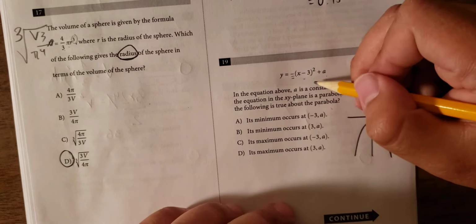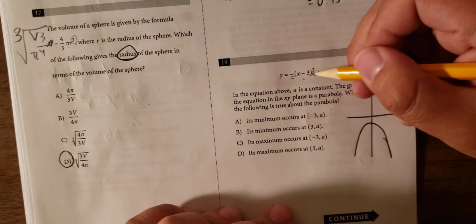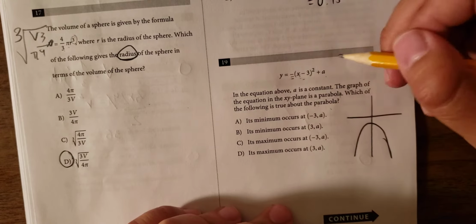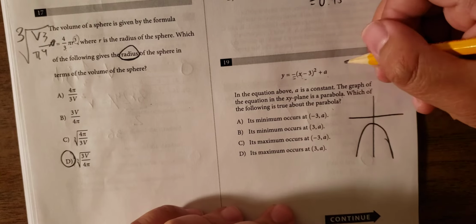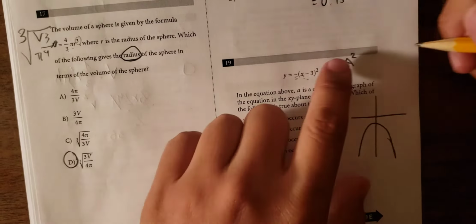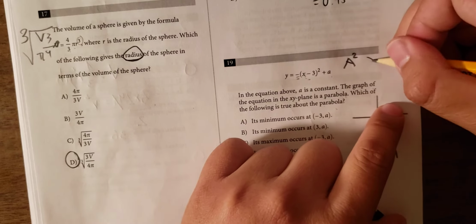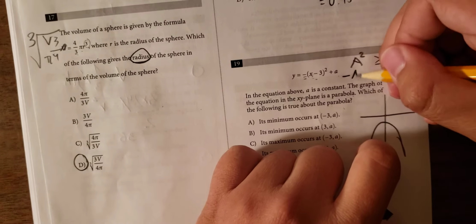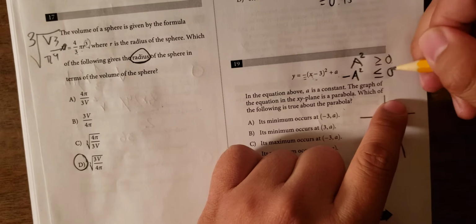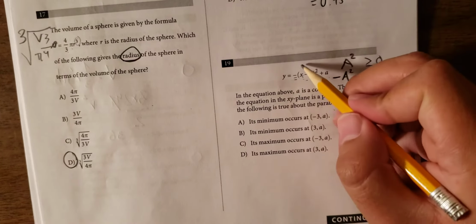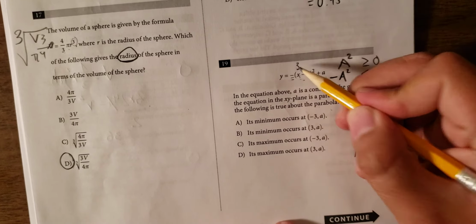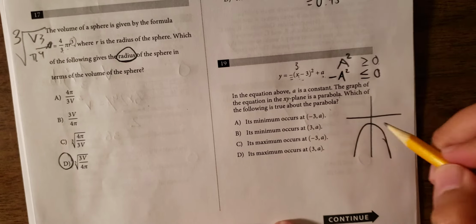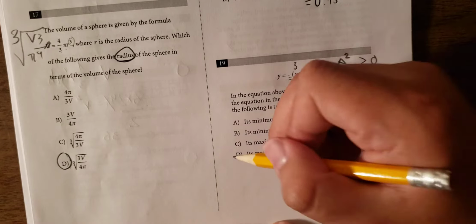So in here we can see that at s equal to 3, 3 is the lowest because when all numbers with the power 2 become greater than or equal to 0, but we have the minus power 2, so that is smaller than or equal to 0. So at s equal to 3, you get about a, and that's the maximum point, so that's about D.